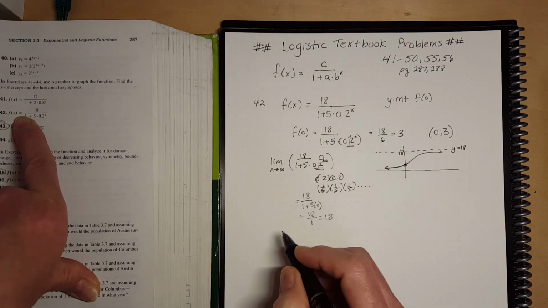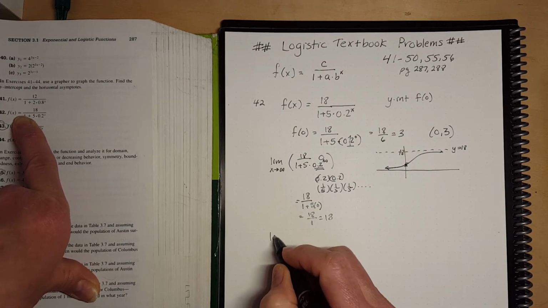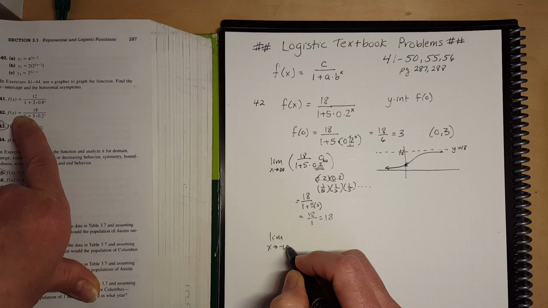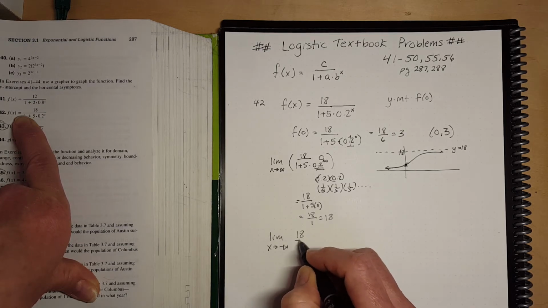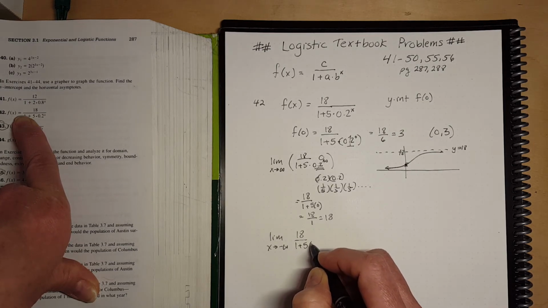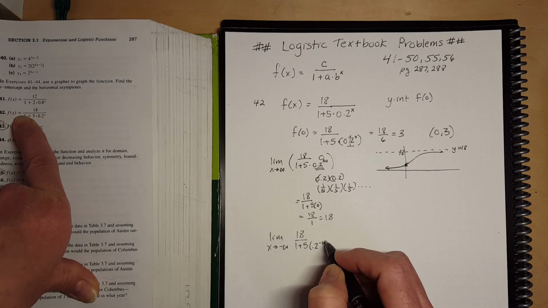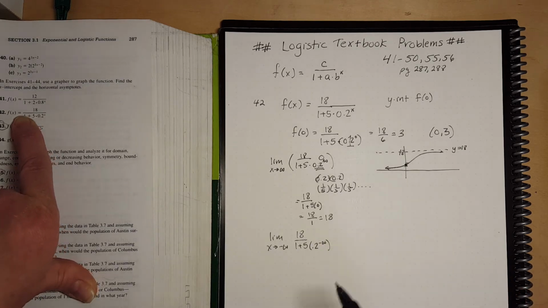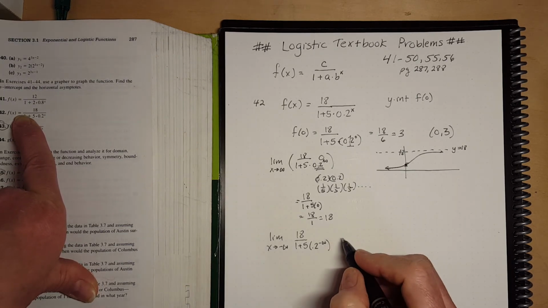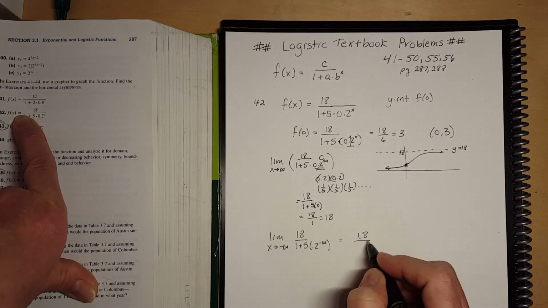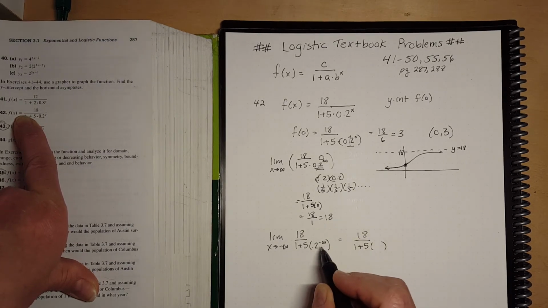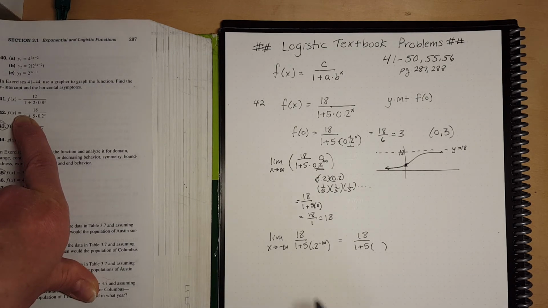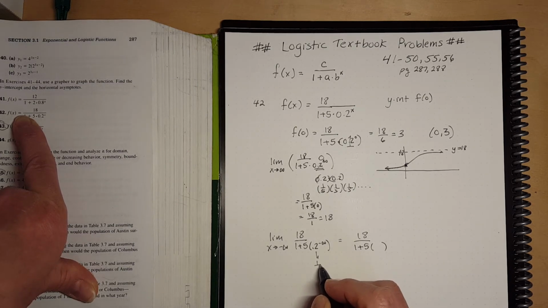Now the other horizontal asymptote occurs when the limit as x approaches negative infinity of 18 over 1 plus 5 times 0.2 raised to the negative infinity. Now, 0.2 is 1/5.